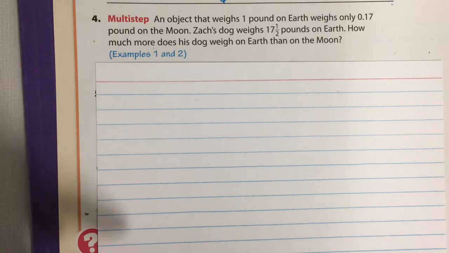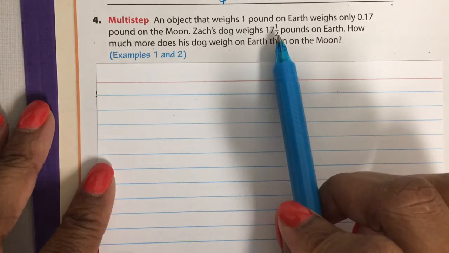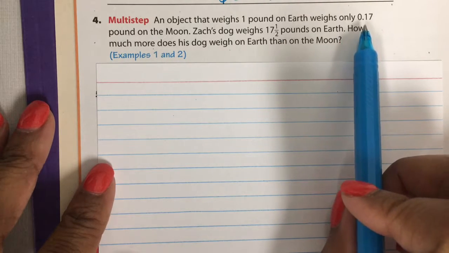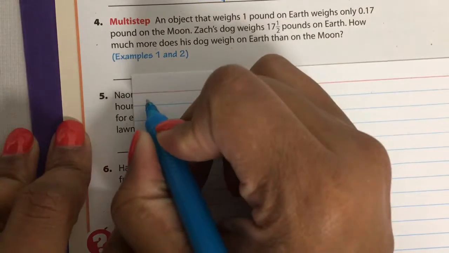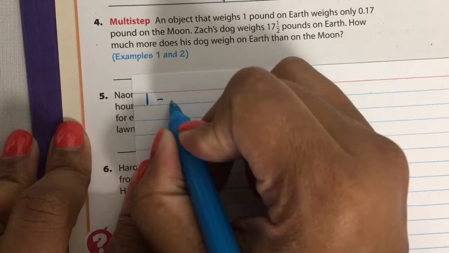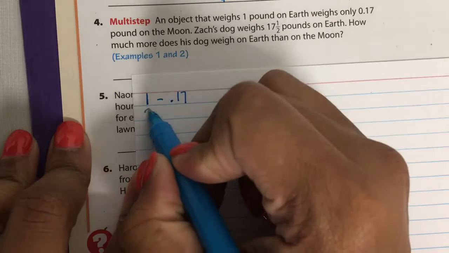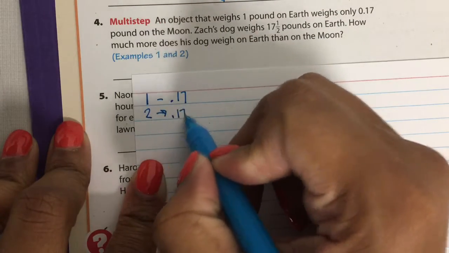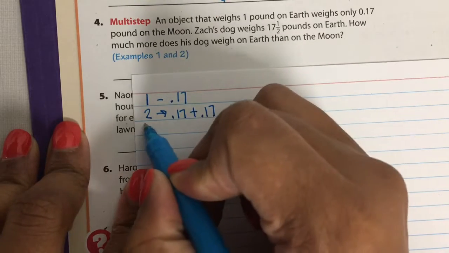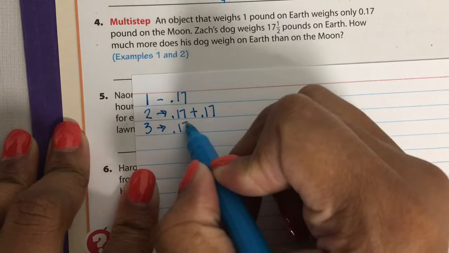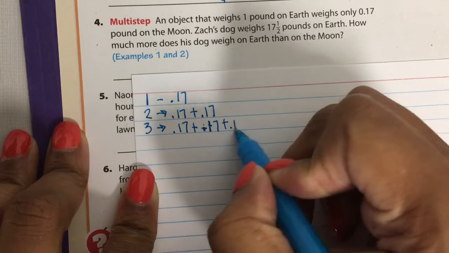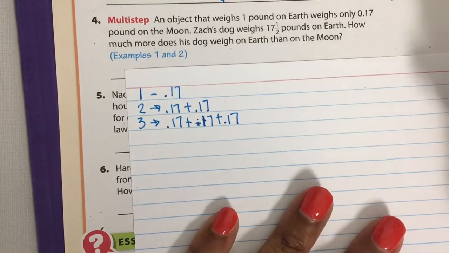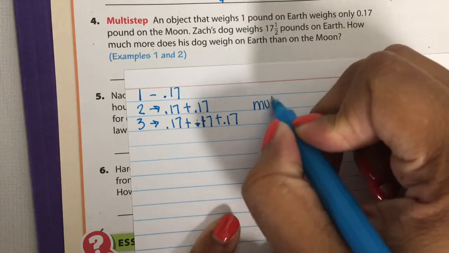We know on Earth he weighs 17.5 pounds. But on the moon, for every pound, he weighs 1/700 of a pound. So if I know that he is 1 pound, then I know that's 1/700. 2 pounds would be 1/700 plus 1/700. 3 pounds would be 1/700 plus 1/700 plus 1/700. So what operation am I doing? Multiplication.